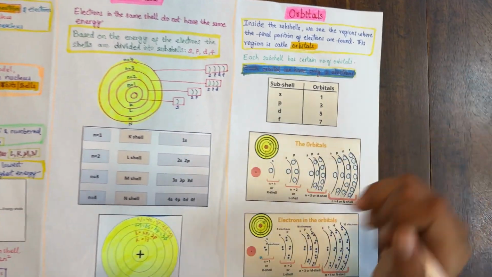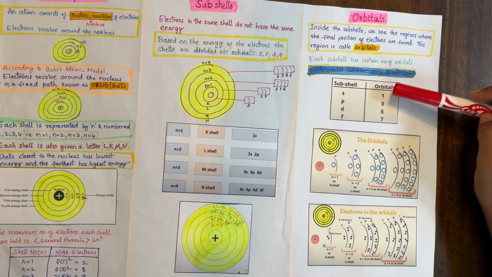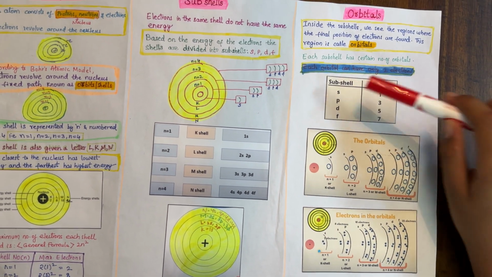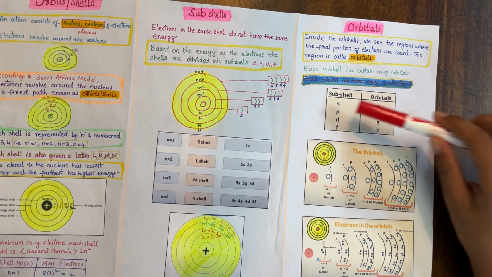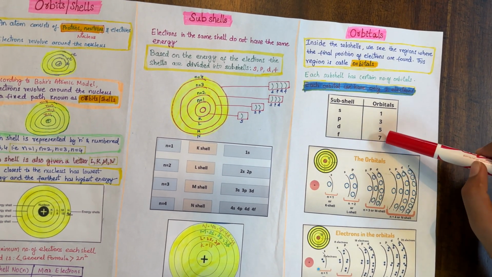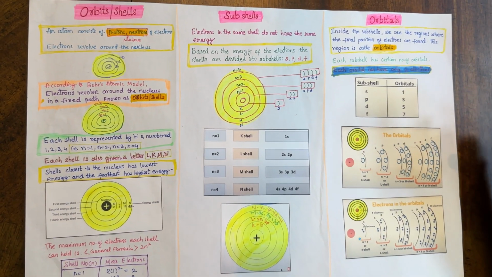And then lastly, we have the orbitals. Subshell S has only 1 orbital, meaning it can hold 2 electrons. P has 3, so 6. D has 5, so 10. And then F has 7, so 14. This is all about orbits, subshells, and orbitals.